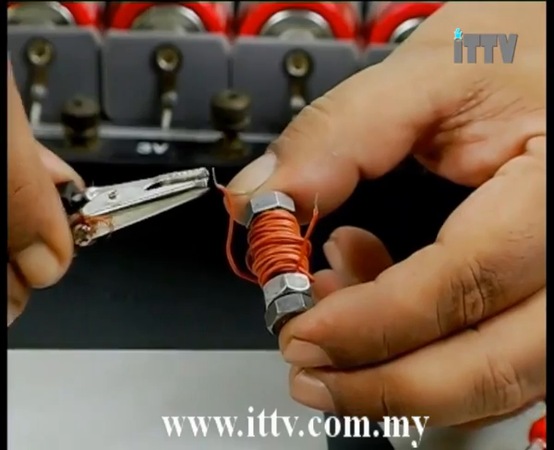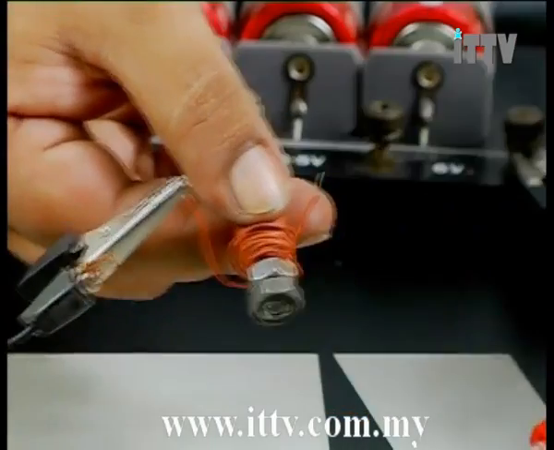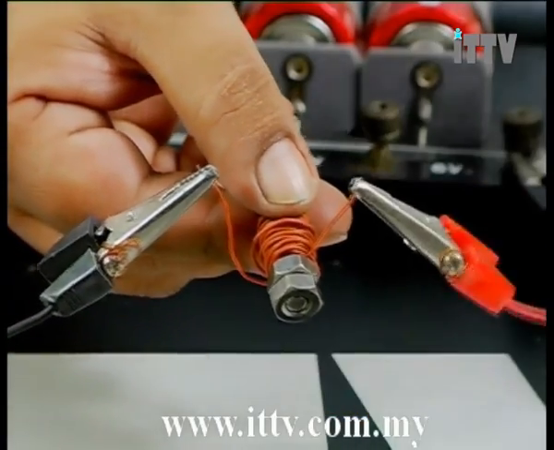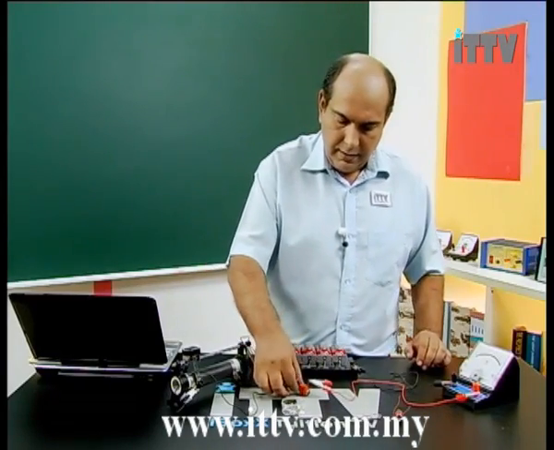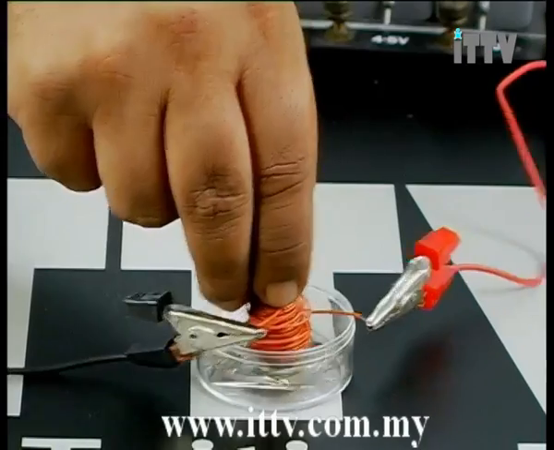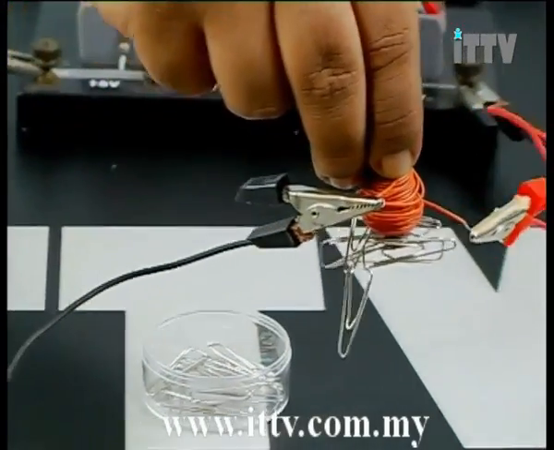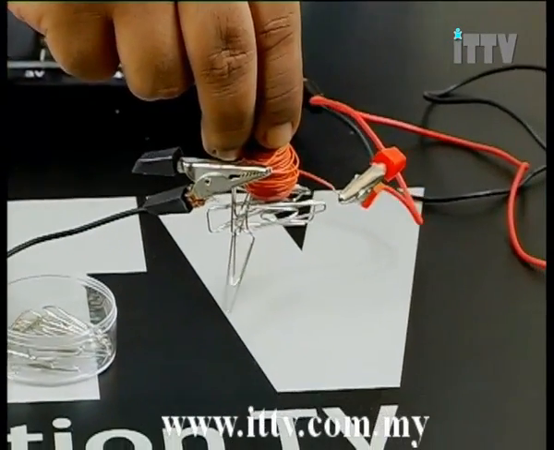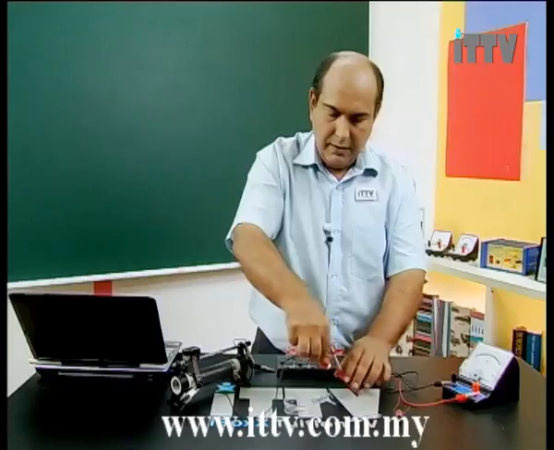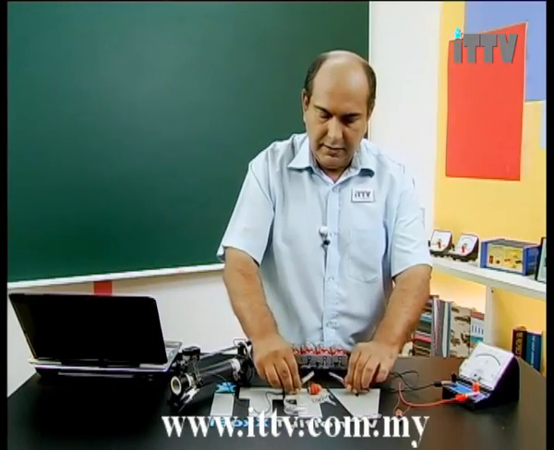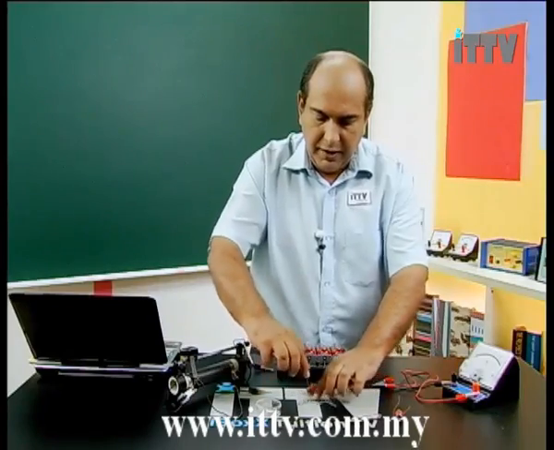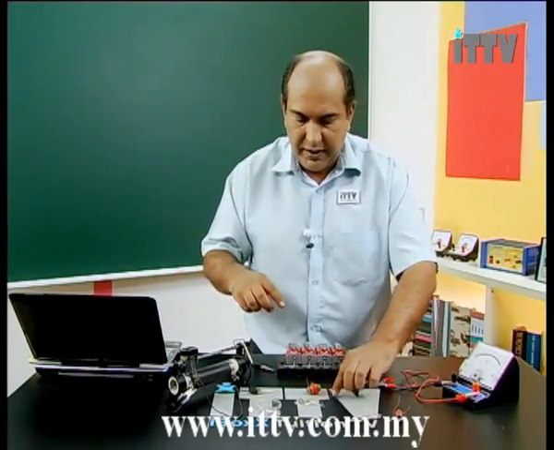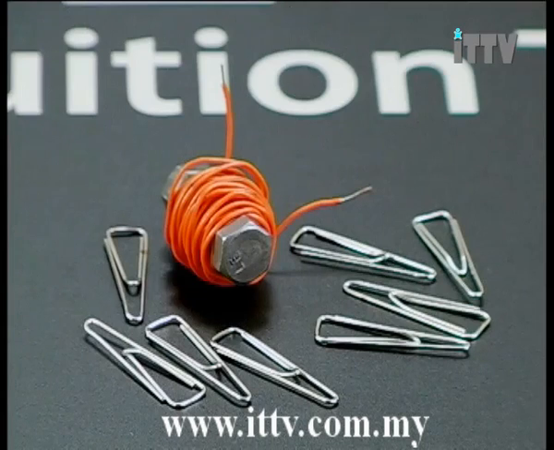Now I repeat using 100 turns. Connect. Disconnect. With 100 turns, we collected 3, 4, 5, 6, 7, 8 paper clips.